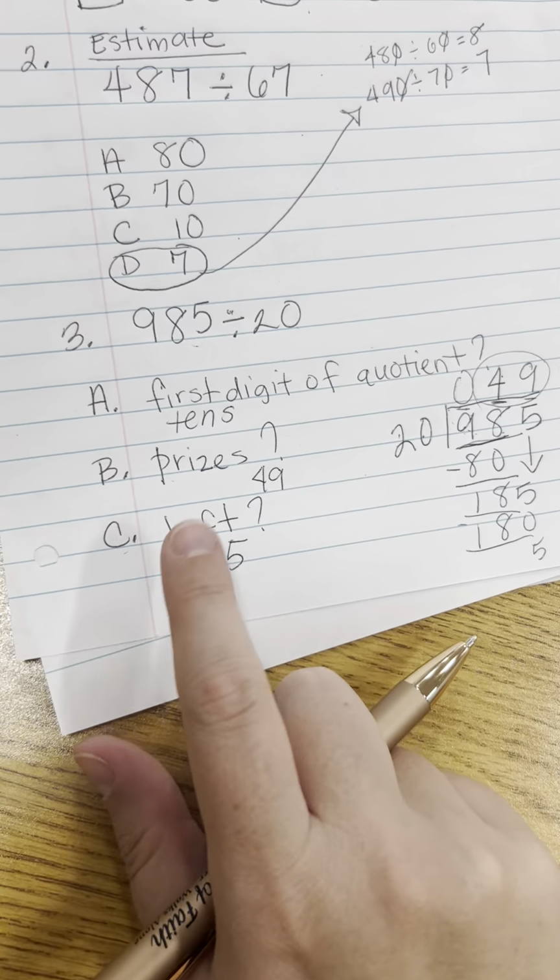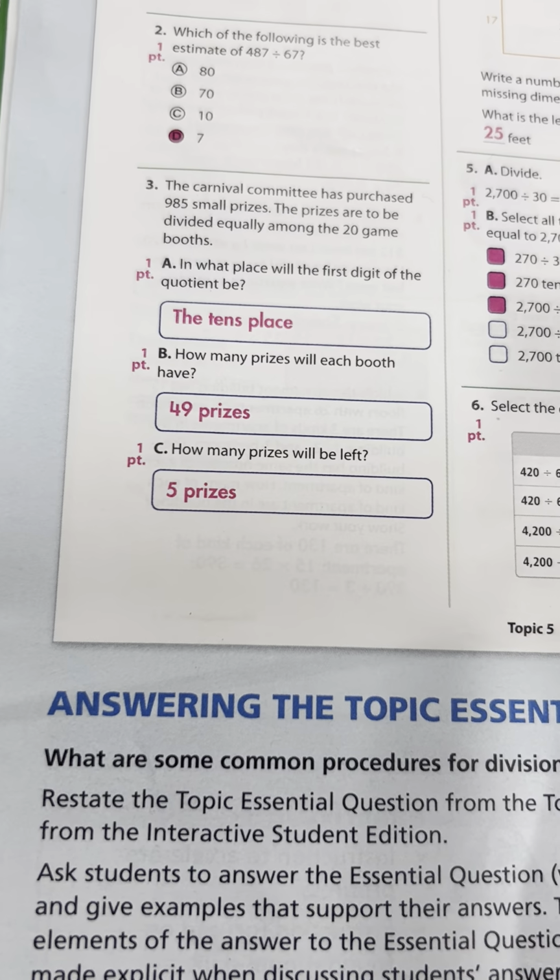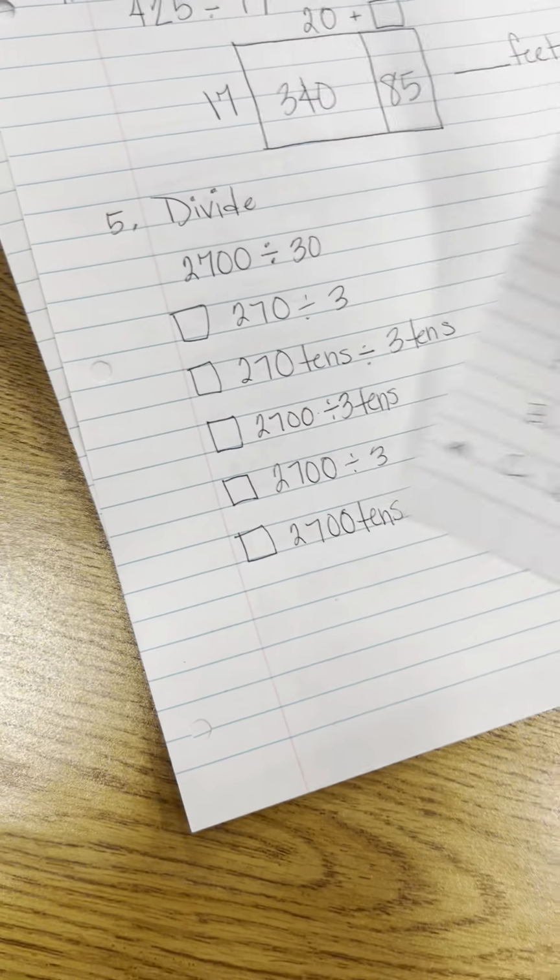Okay? Ding, ding. So on your paper, you had a box. So it's tens place, the 49, and the 5. Okay. All right, next.